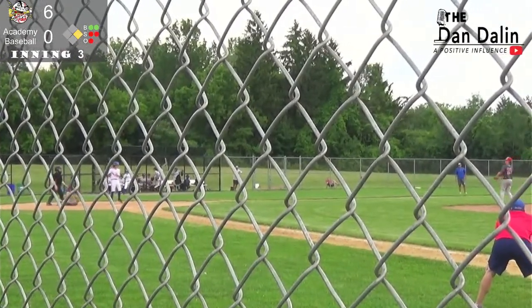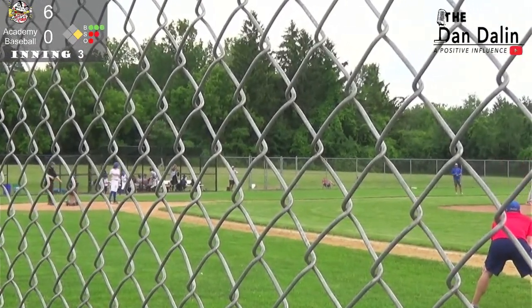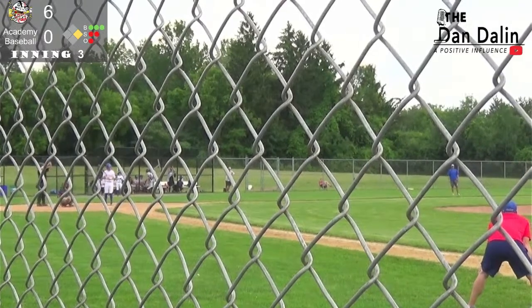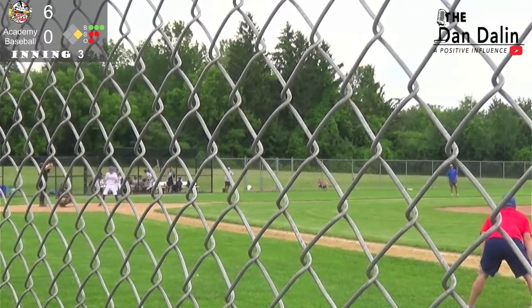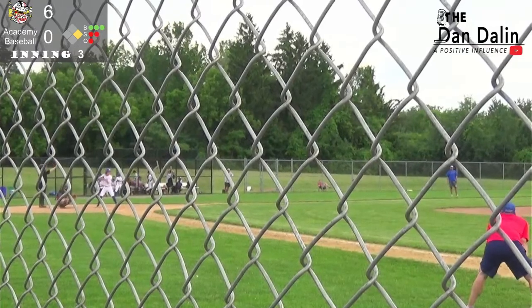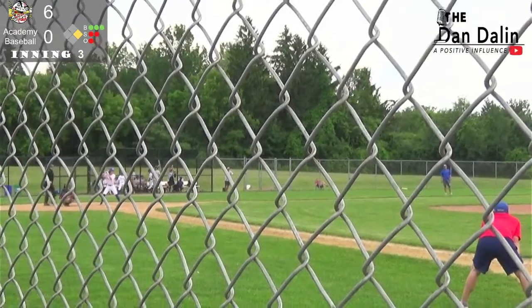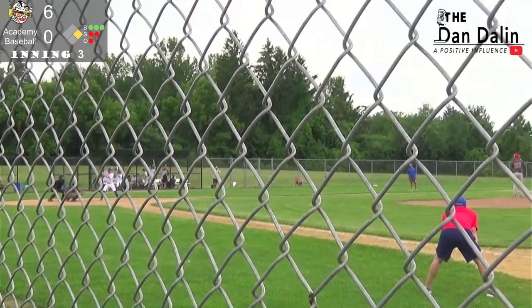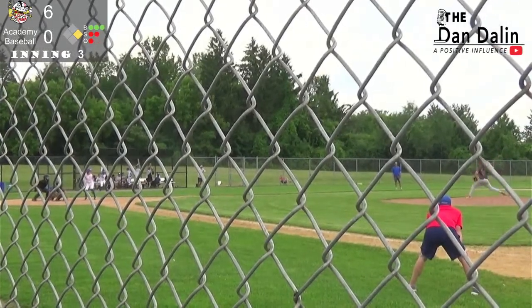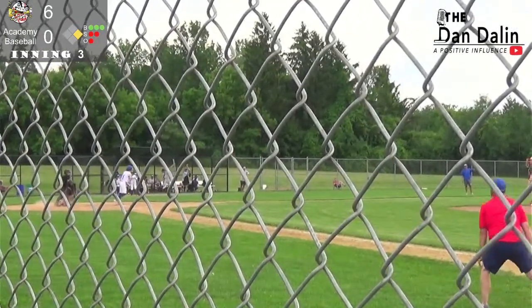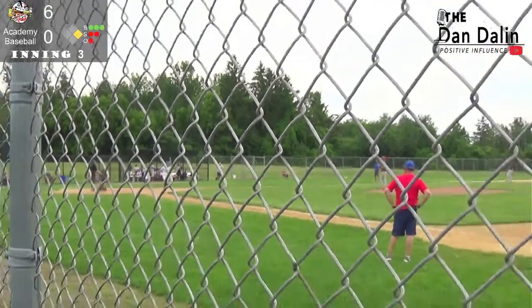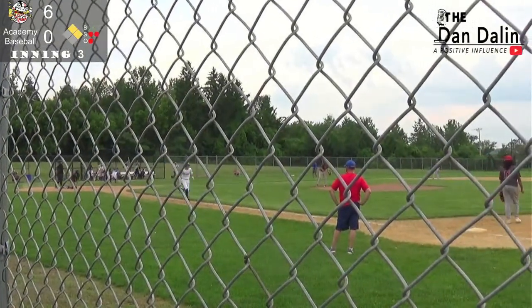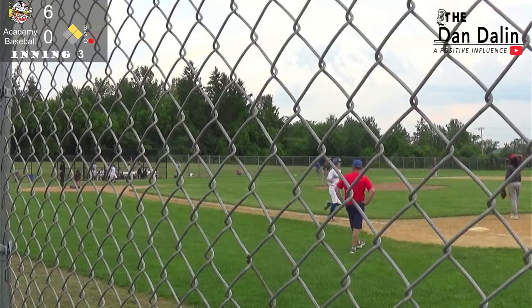Misses outside, ball 3. So here's the payoff pitch. That one misses, ball 4. So runners at first and second now.